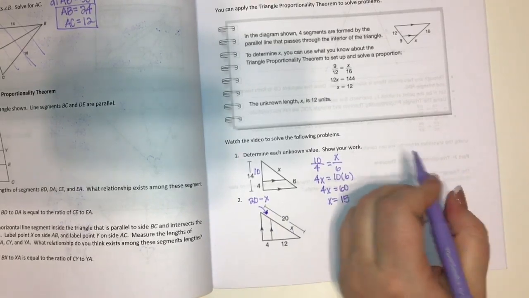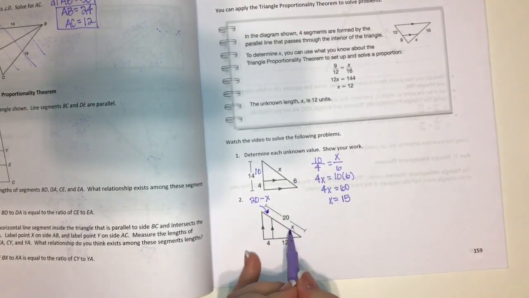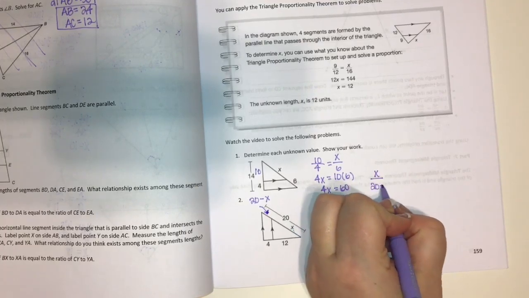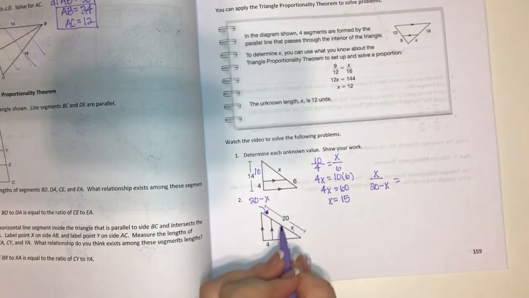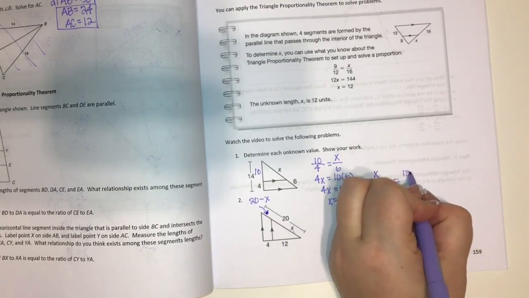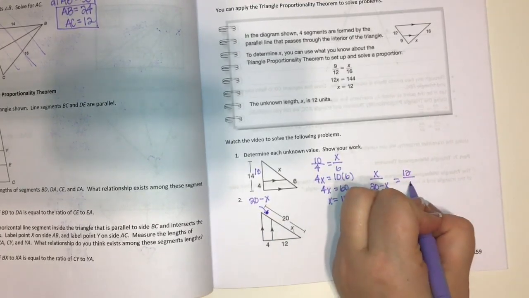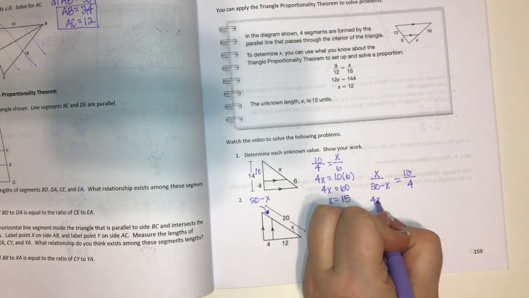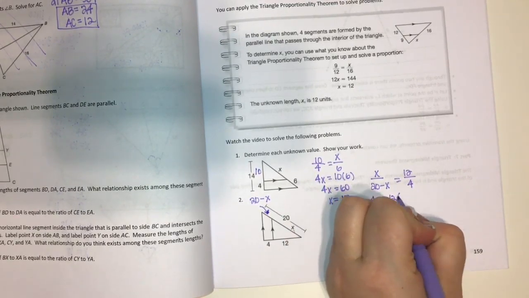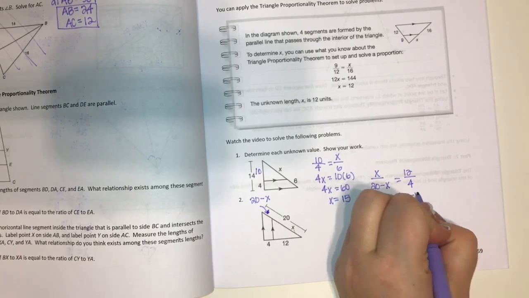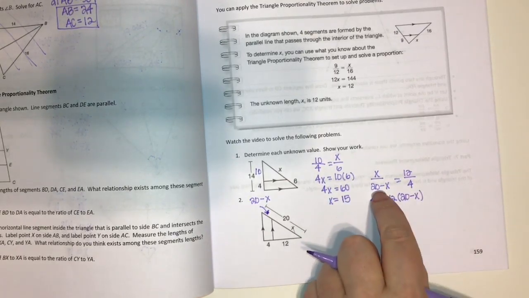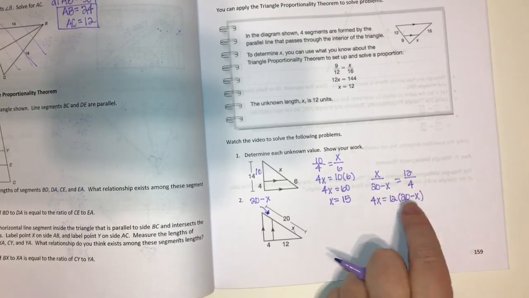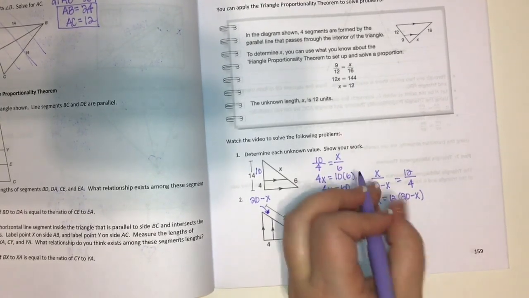So I'm going to move over here so we have a little more room, because here we're going to have x over 20 minus x equals 12 over 4. Now when I cross multiply, I get 4x equals 12 times 20 minus x. And I want you to notice I put this in parentheses. That's going to help me remember to distribute. That's the most important thing when we do this.